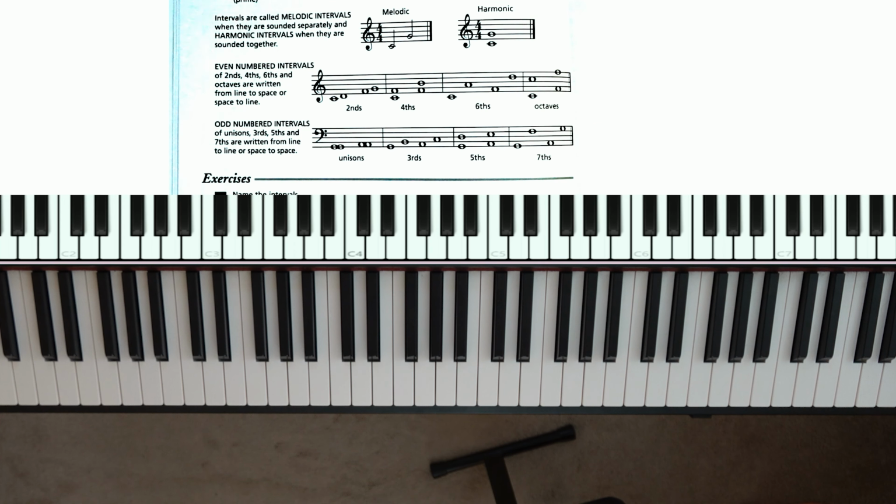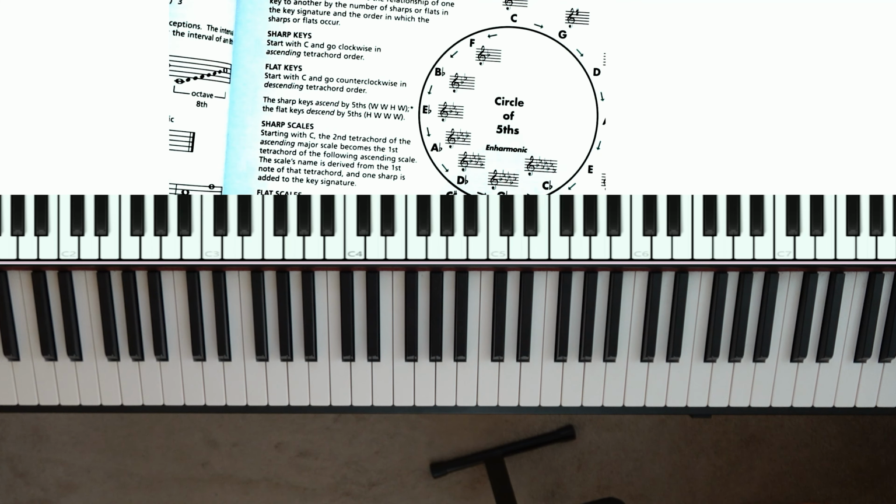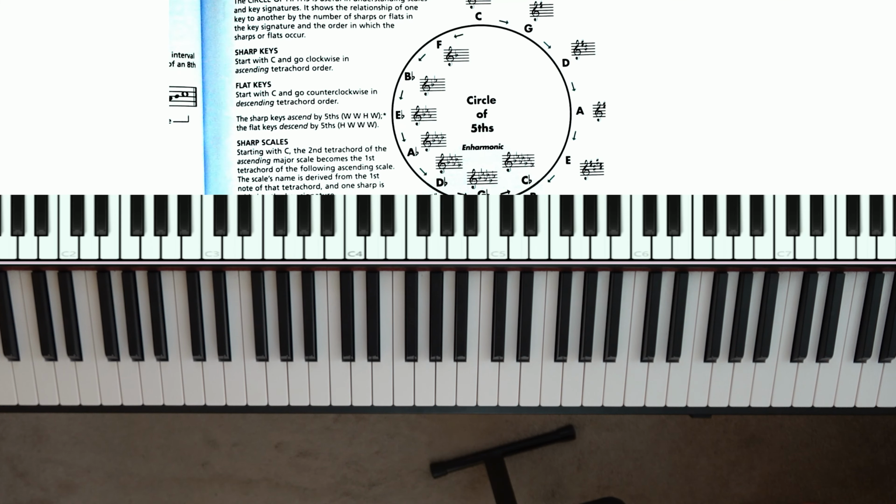That's why it helps to know this stuff, because I kind of work ahead a little bit to where the book is. You need to name the intervals. Oh no, well that's your homework. How about that? So let's take a look at the circle of fifths.